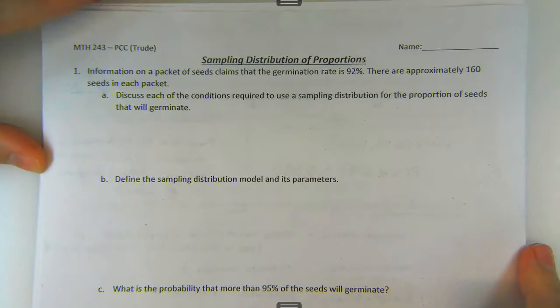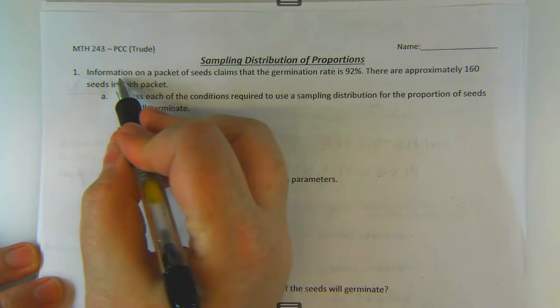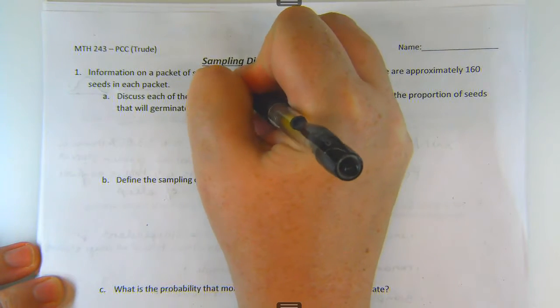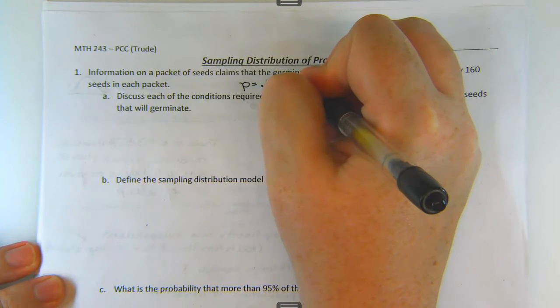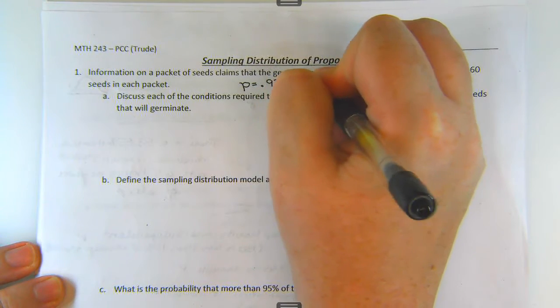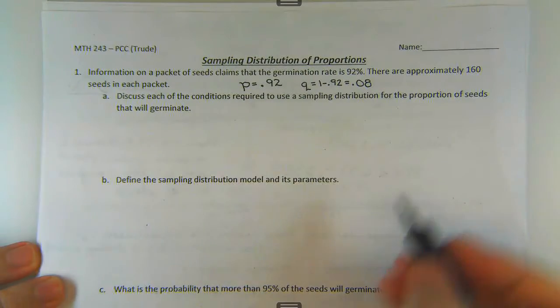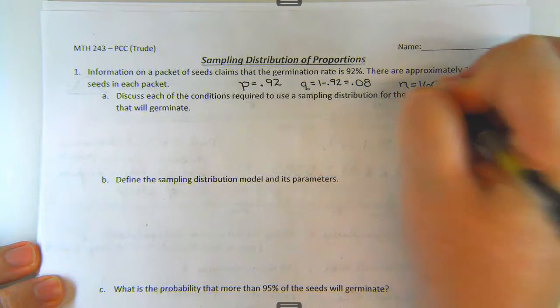So let's go through our example. We're given a packet of seeds, and it says there's a 92% germination rate, and there are approximately 160 seeds in each packet. If they're putting that on the label, that's going to be our population value. So we have this population germination rate of 0.92, so 92% of the seeds. Then we need the opposite of it, which is 1 minus 0.92, which is 0.08. And then we have our sample size, within one packet, 160 seeds.